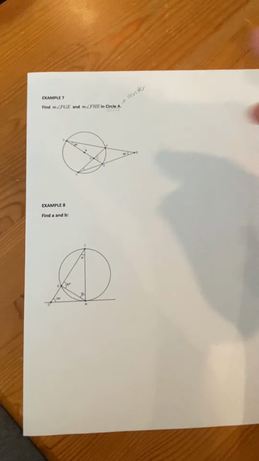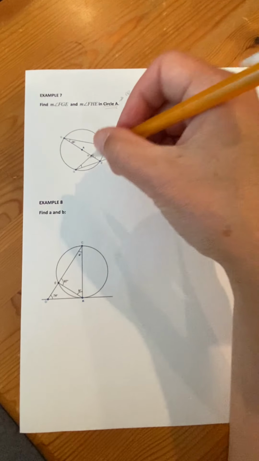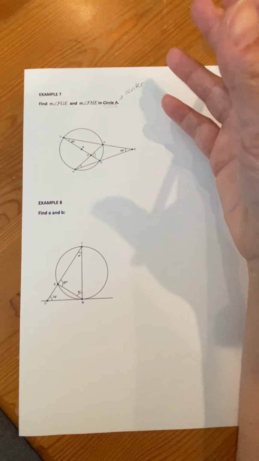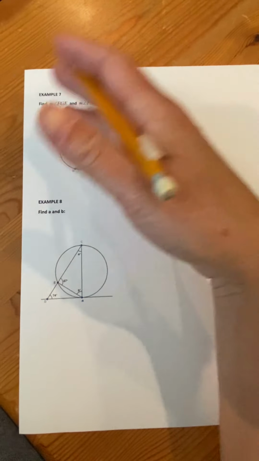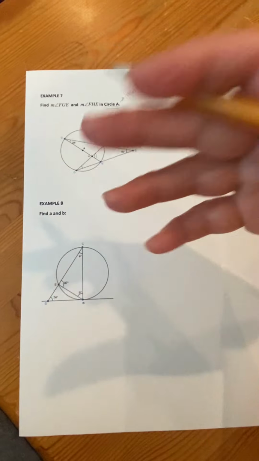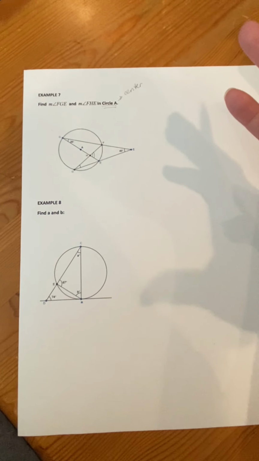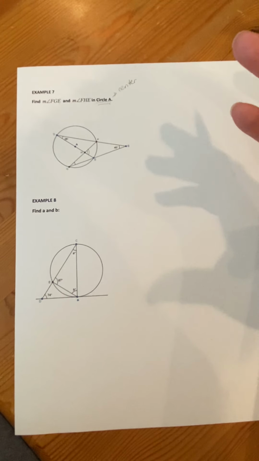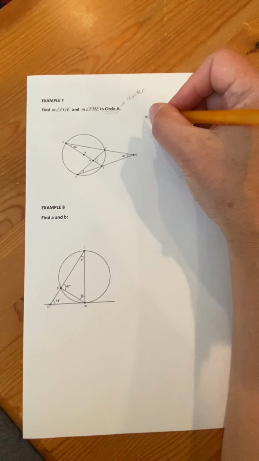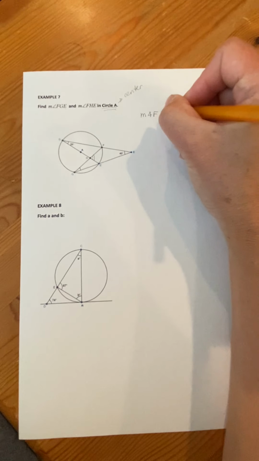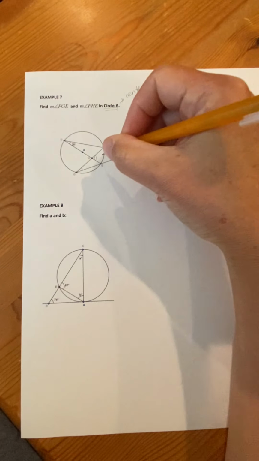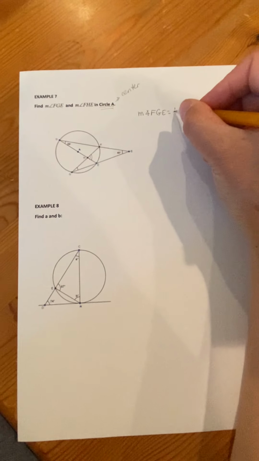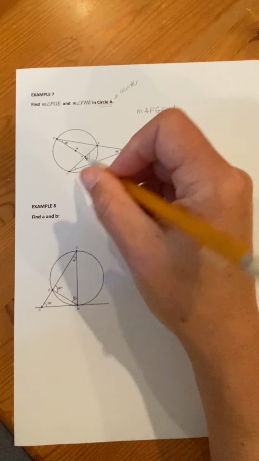So anyway, here's what I'm going to show you: each one of these rules is dependent upon intercepted arcs. And because we've got labels in this diagram with everything, I'm going to write down all the names of the arcs, just so we can really follow this. Not that I need you to do it by naming, but you always want to show that you know the rule. So starting with the measure of angle FGE, I know that that angle whose vertex is on the circle is simply going to be half of the measure of an intercepted arc.